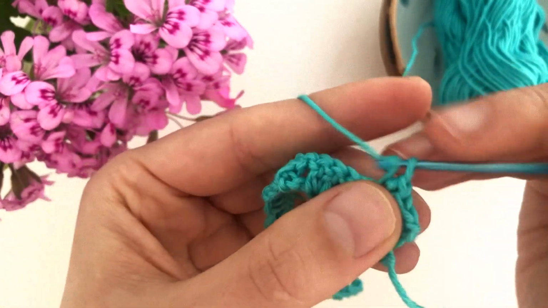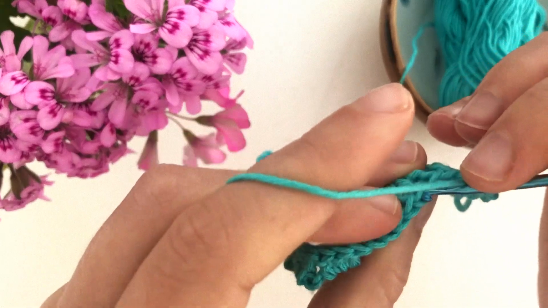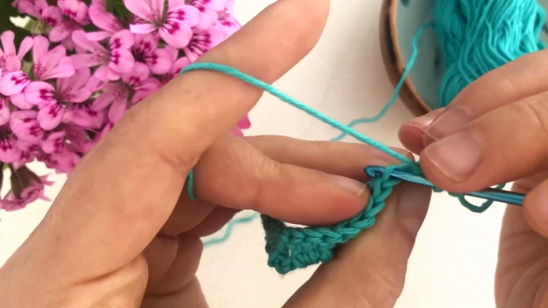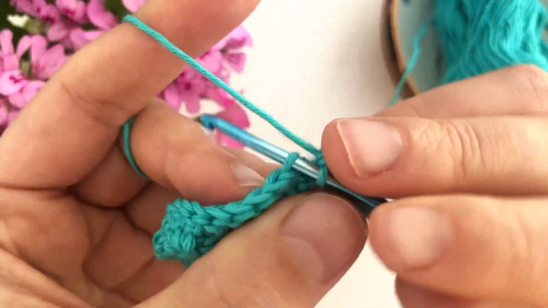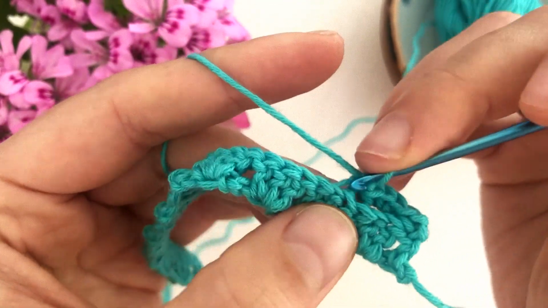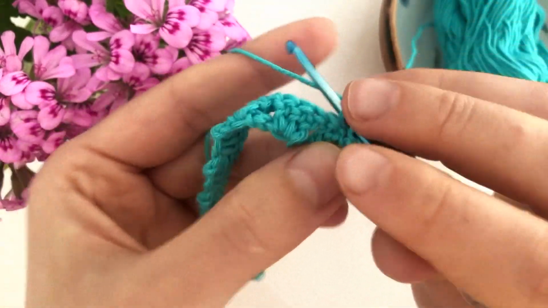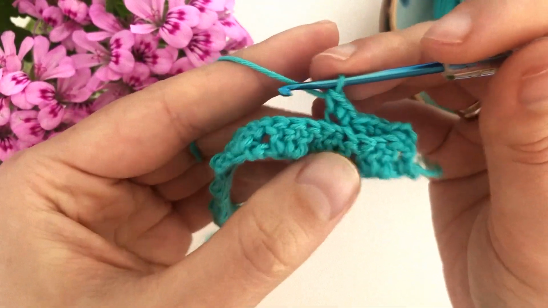Skip next 2 DC, 3 single crochet in next DC, also back loop only. Repeat these steps to the end of the row.